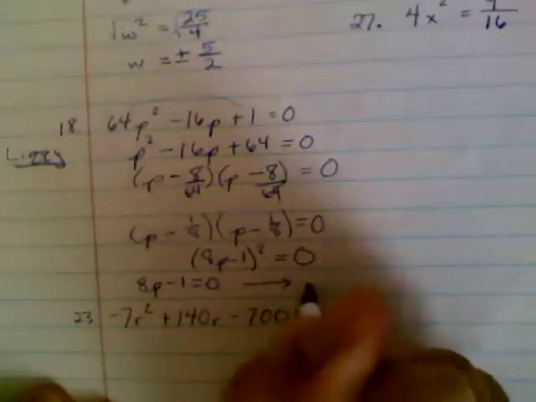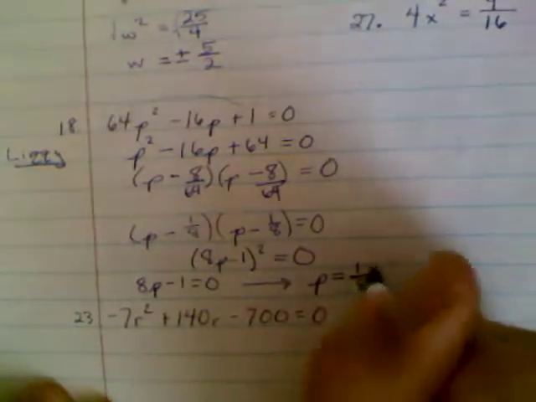And then you could square root both sides if you want, and that just gives you 8p minus 1 equals 0. And then I'm going to, and I've done this a couple of times before, I'm doing 2 steps in one. I'm going to be adding 1 and dividing by 8. Add 1, divide by 8. Your answer is 1/8.